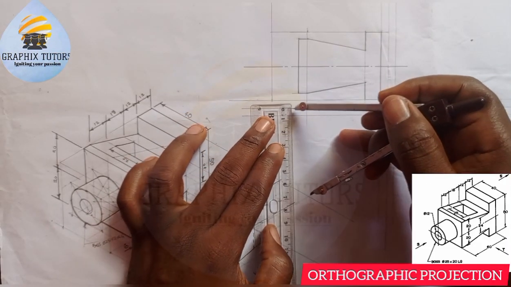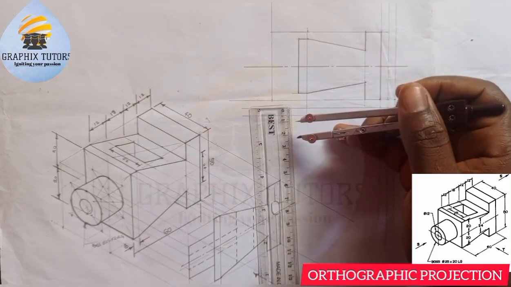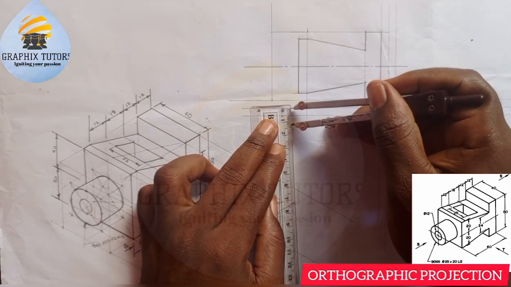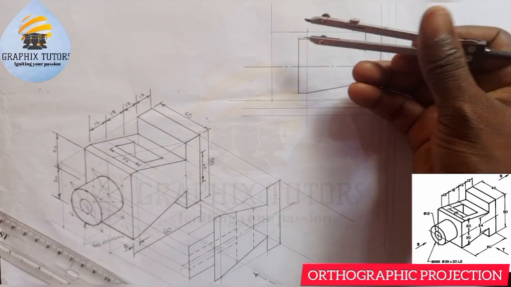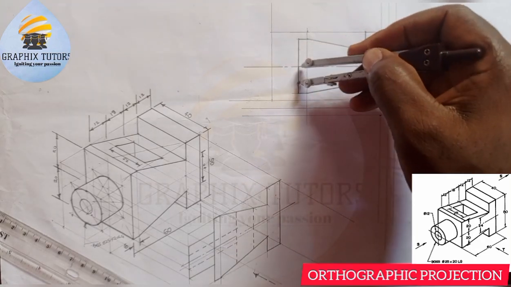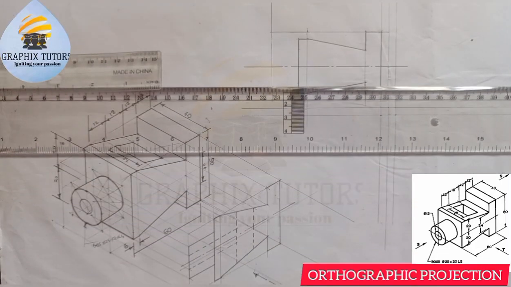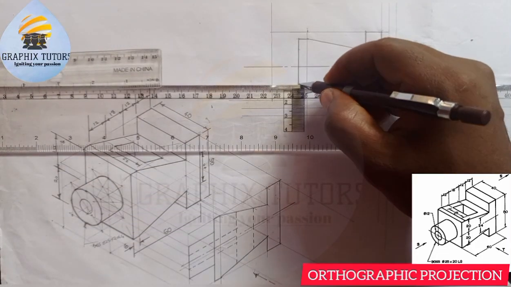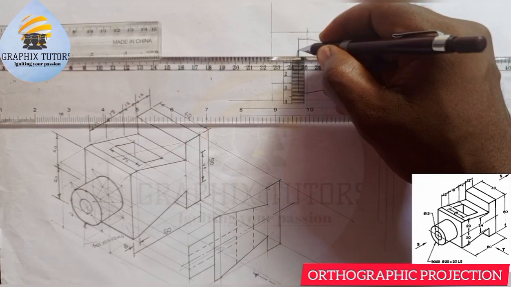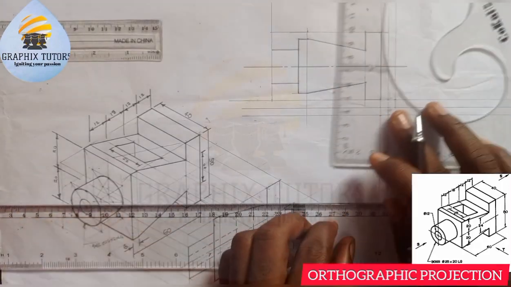So this is 0, this is 10, 11, 12.5, right? So I'll put it there this way. I'll measure 12.5 up, and I'll measure 12.5 down. Is that taken? And I'll use my meter rule, and I'll draw it straight out this way. I'll move my meter rule, and I'll draw a straight line this way. Then I'm going to close here up.